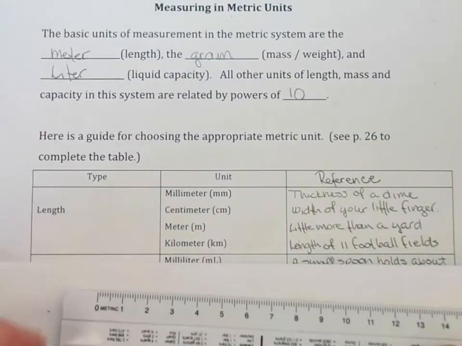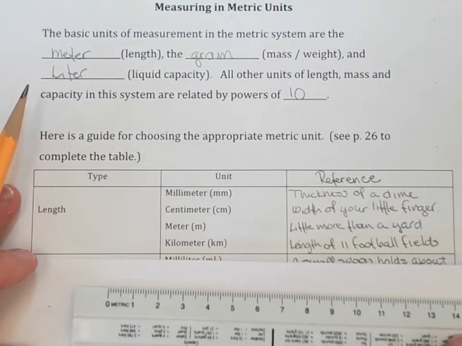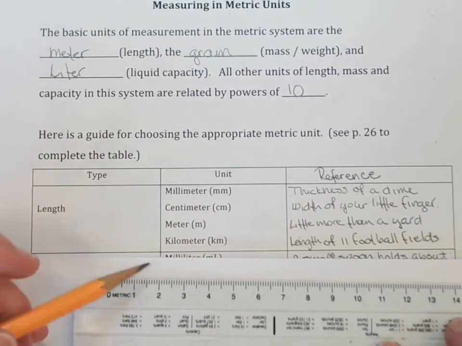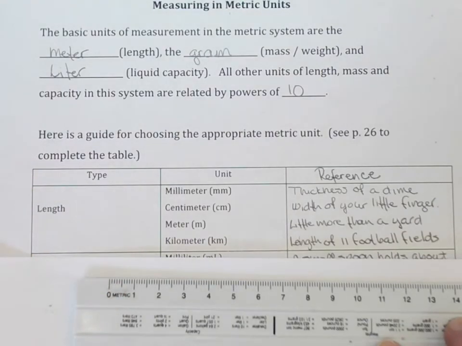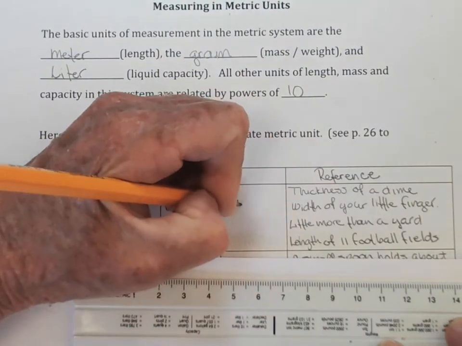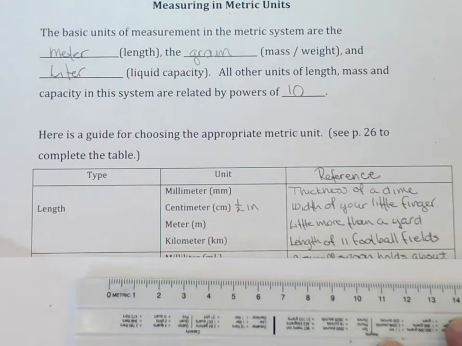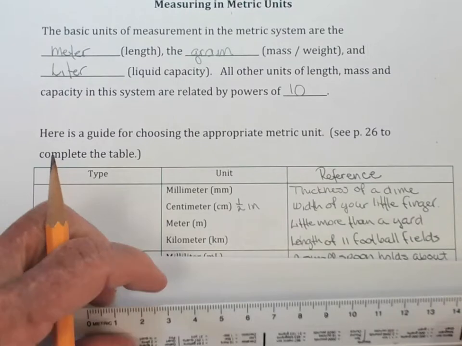Centimeter, again, I can show you here. It takes 10 millimeters to make a centimeter, so it's this distance here, that's a centimeter. It's less than an inch. It's about a half an inch. So we could put, it's almost a half inch. Almost a half inch.